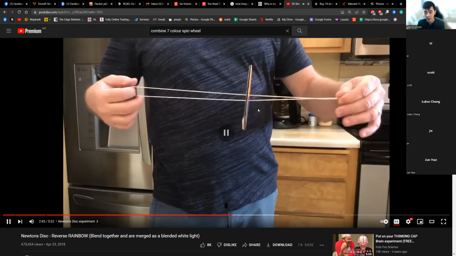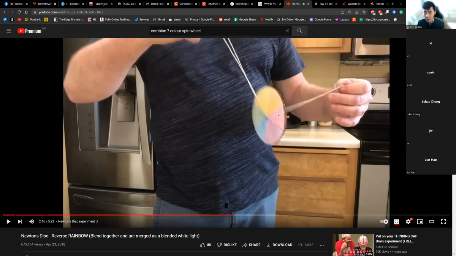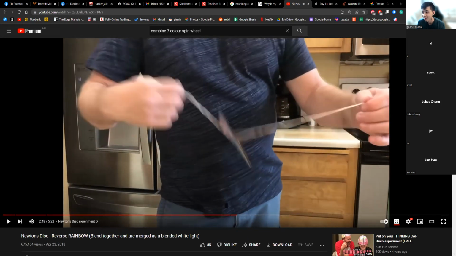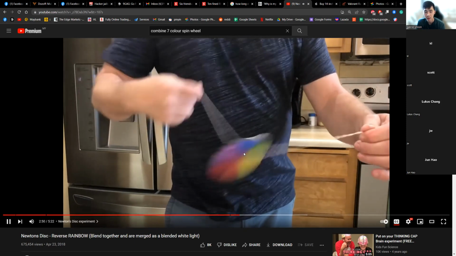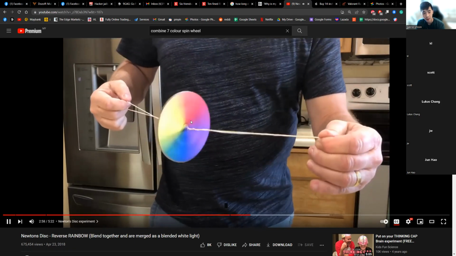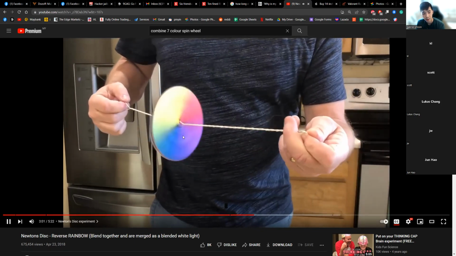If the speed of the light is slow, you'll actually be able to see that there are 7 different colors here. But when you spin all 7 colors together, guys, at a very fast speed, they will all combine into one color, which is usually the white color. So you see this guy, see what he's doing now. Look at this. When he spins all 7 colors together, you'll see that at one specific time, it will be white in color.